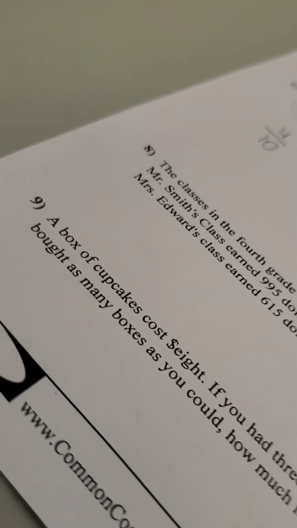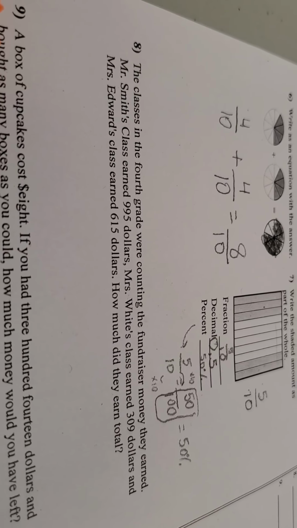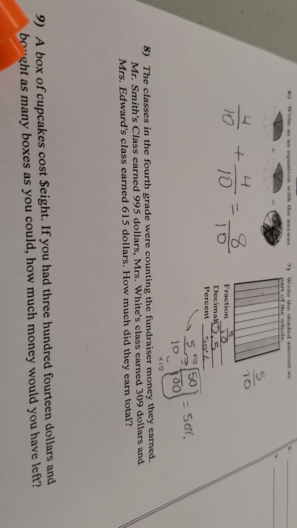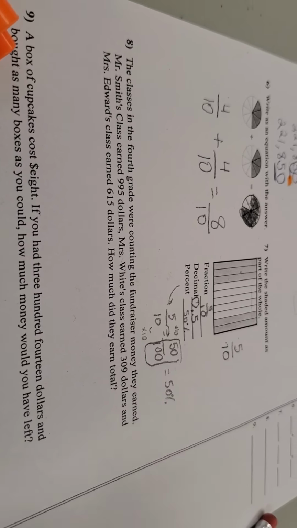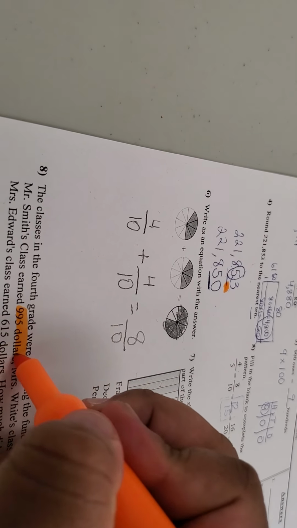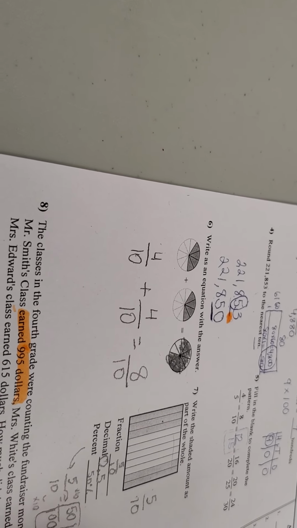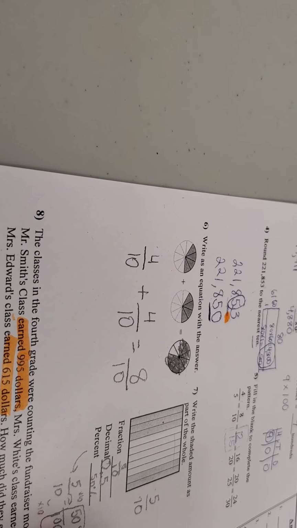All right, so now we look at word problems. And remember, you want to be RUDE. You want to read, underline, draw a model if necessary, and then write an equation. The classes in the 4th grade were counting the fundraiser money they earned. Mrs. Smith's class earned $995. Mrs. White's class earned $309. And Miss Edwards' class earned $615. How much did they earn in total?